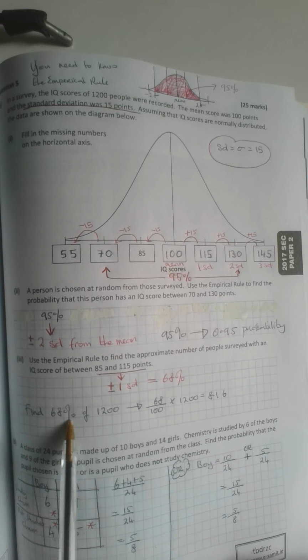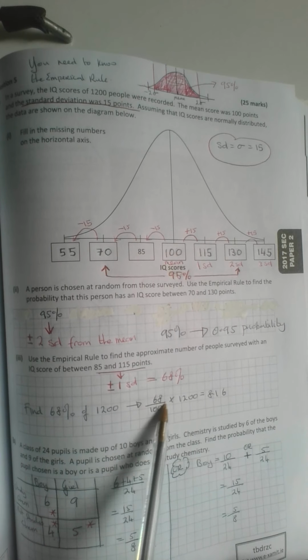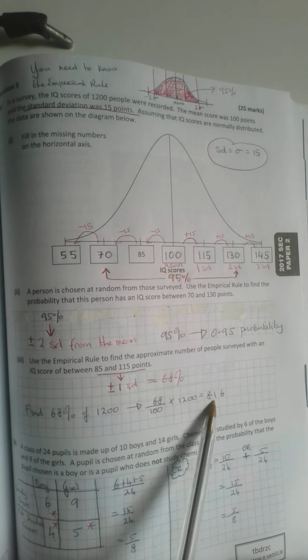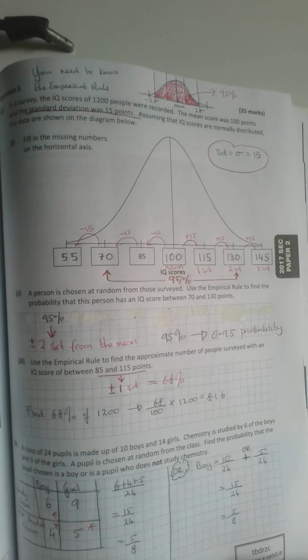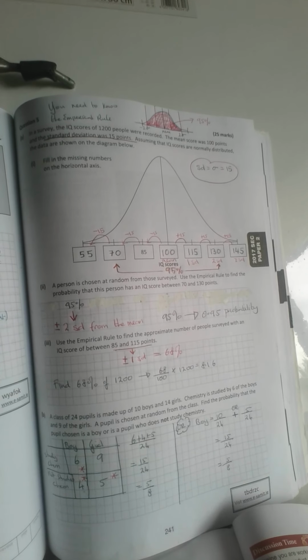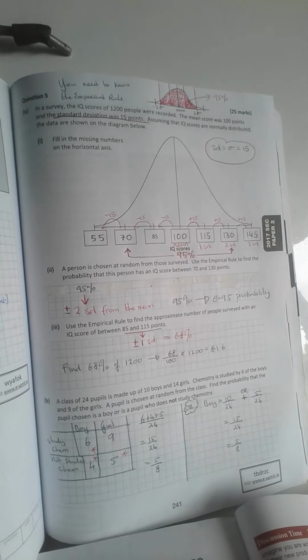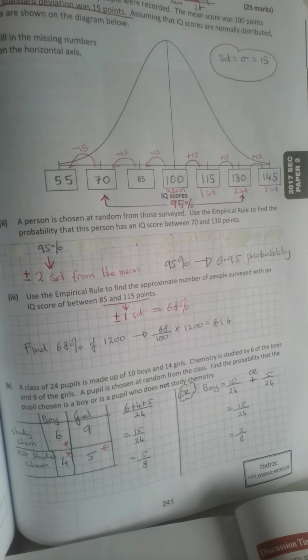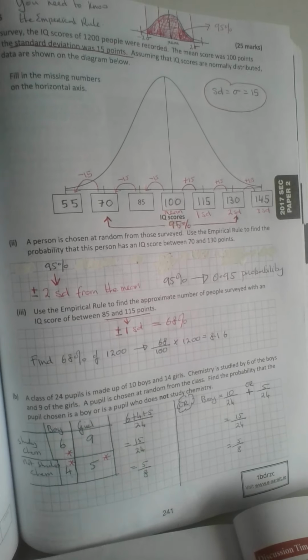So now you have to find 68% of 1,200, which is 68 over 100, multiplied by 1,200, gives you 816. The last part of the question is not a statistics, but a probability question, but we might as well finish off the question here. And this is how I like to do these type of questions. There's other ways of doing it. If you've learned another way, that's grand.